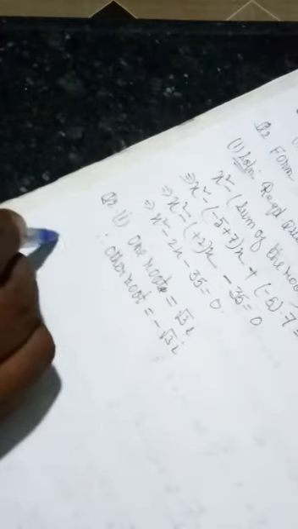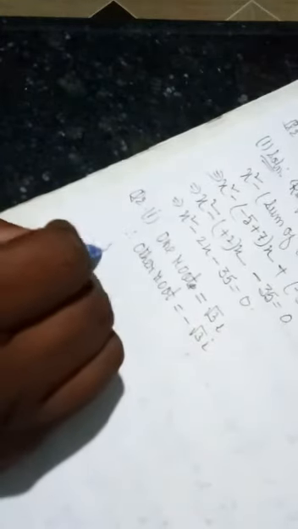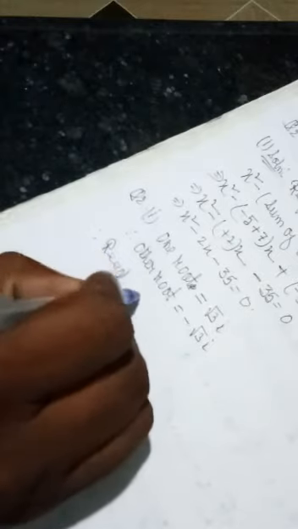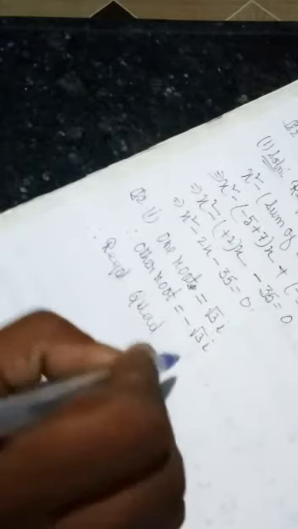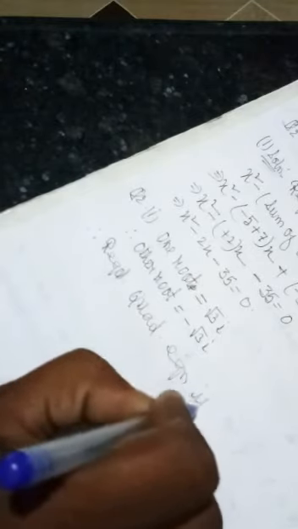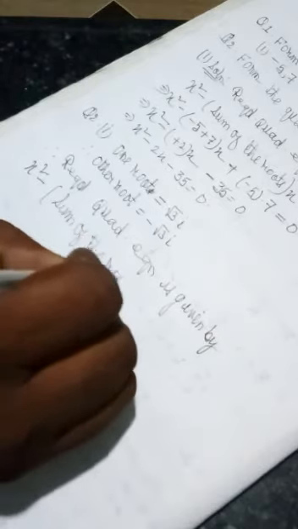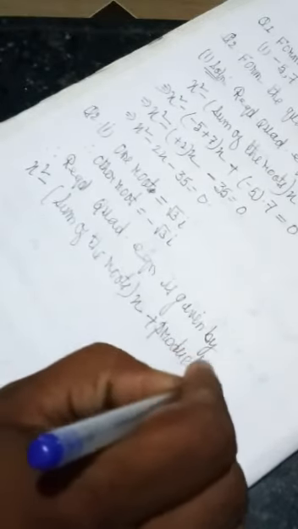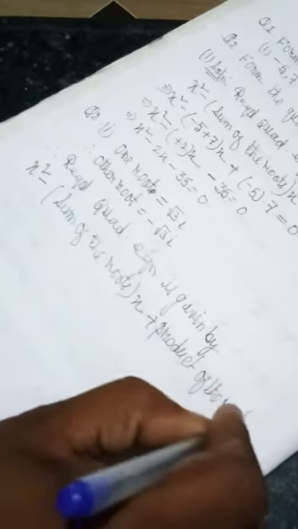So therefore required quadratic equation is given by, so write down the formula, x square minus sum of the roots into x plus product of the roots equal to 0.